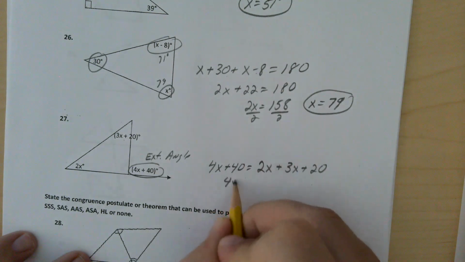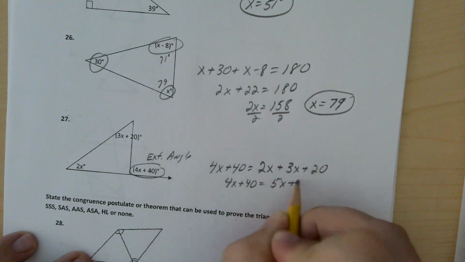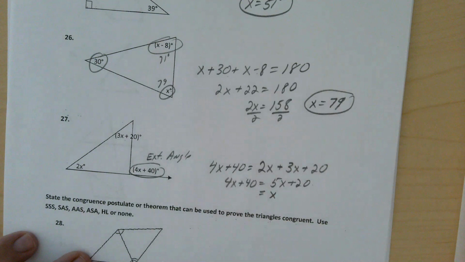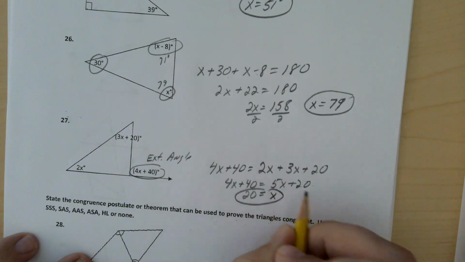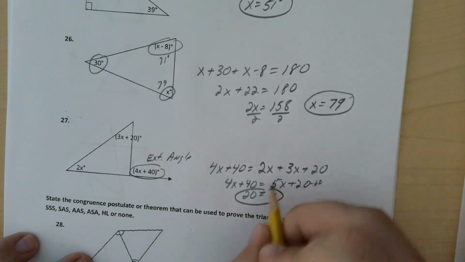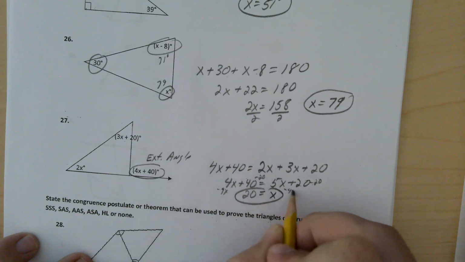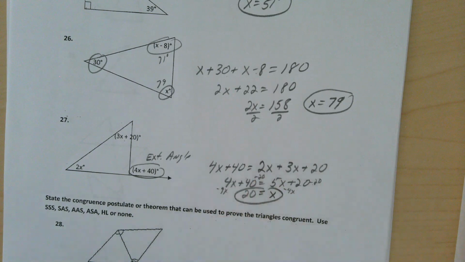I'll give you points for just setting up the equation correctly, and then you need to solve correctly. This is actually pretty easy to solve. I'll simplify this side. It's 5x plus 20. I'm going to bring my x's over to get an x. If I subtract 4x, I'm left with an x. When I subtract this 20, I get a 20. So this is the work I did. I subtracted the 4x to get an x, subtracted this 20, and I got a 20. 20 must be my answer.